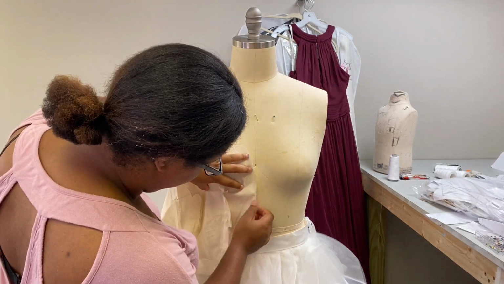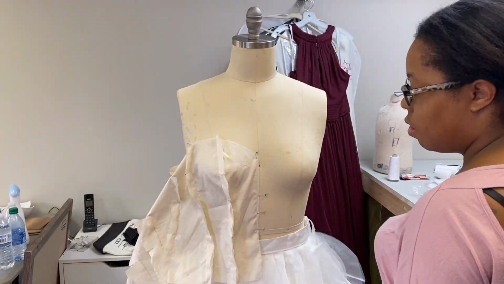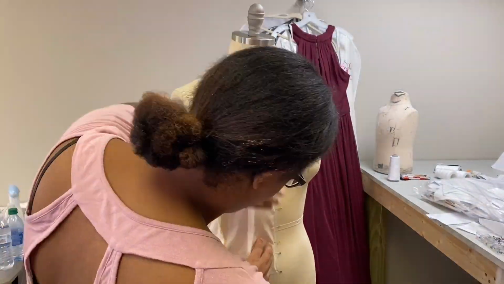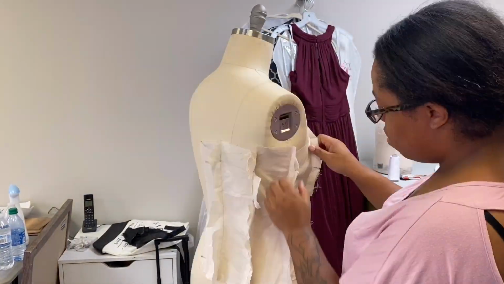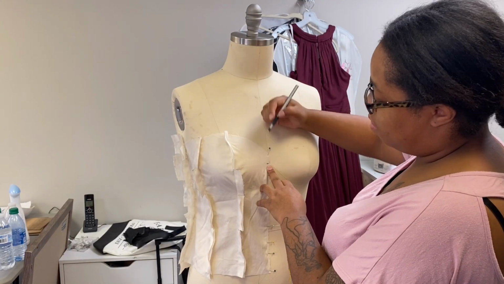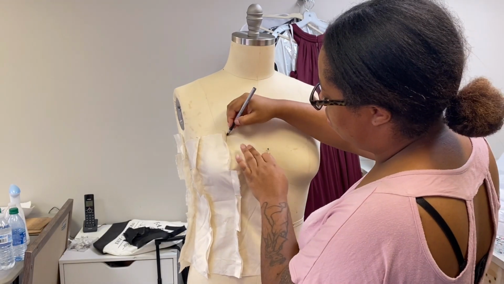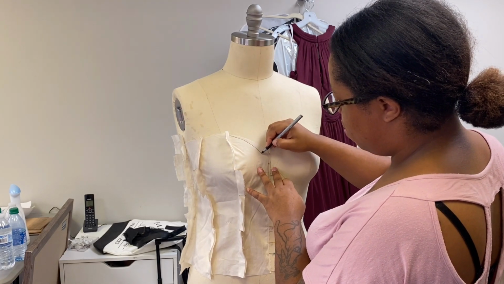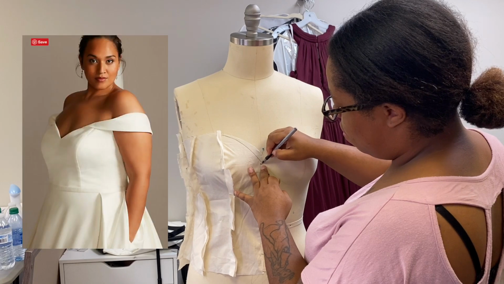Now that I've made my adjustments, now I'm going to go ahead and put it on my dress form to just kind of see what it's looking like, because keep in mind that this is not the same size as my dress form, but I like to see things on a 3D form, especially when I'm making the neckline. So I'm going to go ahead and draw out my neckline here. And I am actually recreating a David's Bridal dress.